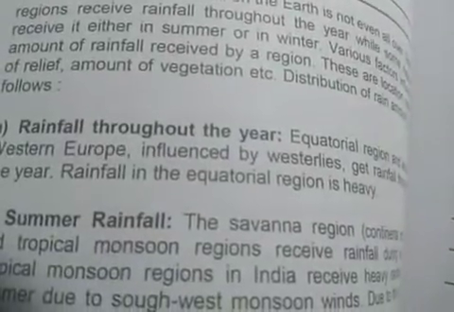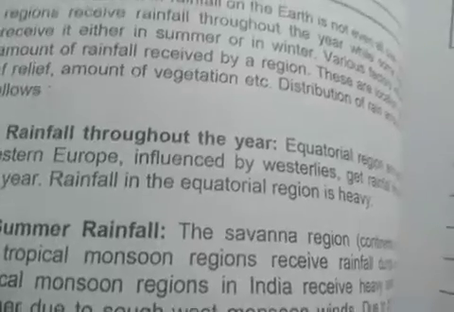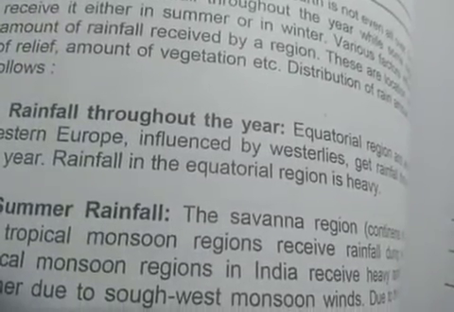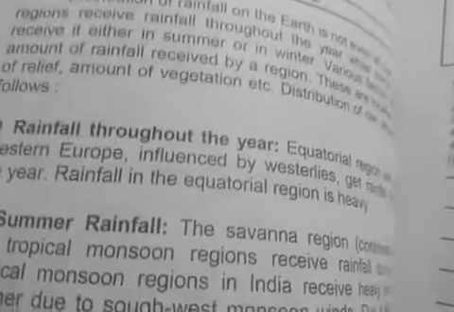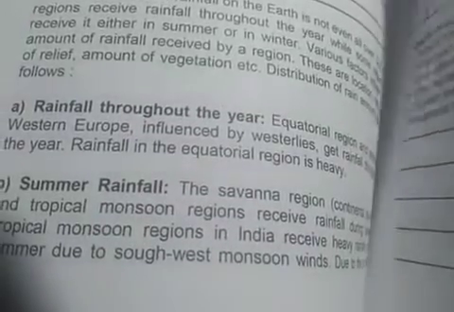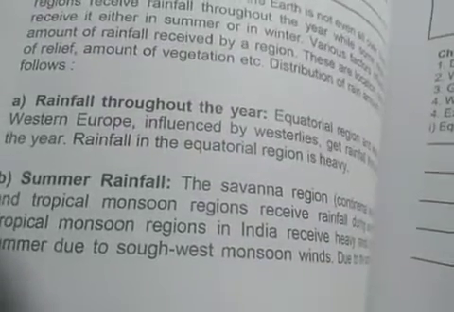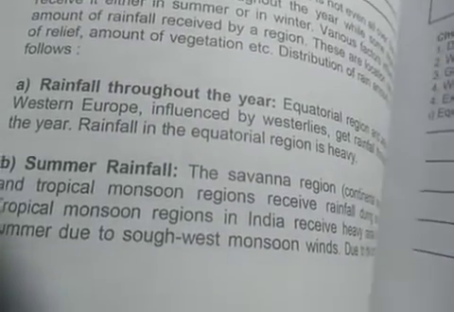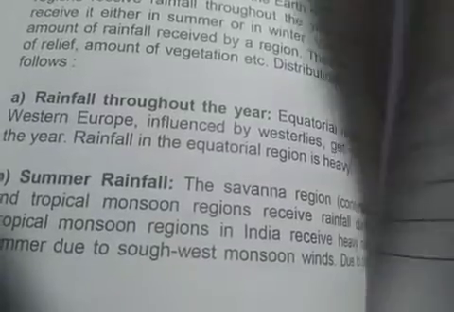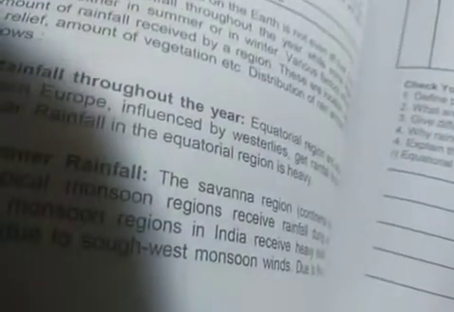Distribution of rainfall is as follows. A. Rainfall throughout the year. Equatorial region and areas of Western Europe influenced by westerlies get rainfall throughout the year. Rainfall in the equatorial region is heavy. B. Summer rainfall. The savanna region, continental interiors, and tropical monsoon regions receive rainfall during summer. Tropical monsoon regions in India receive heavy rainfall during summer due to the southwest monsoon winds.